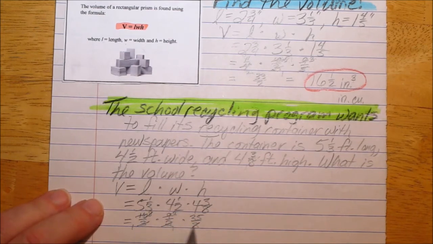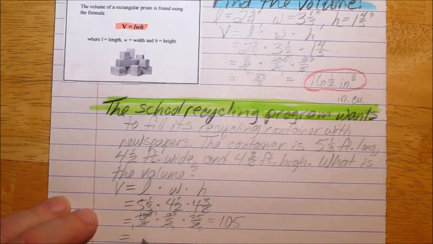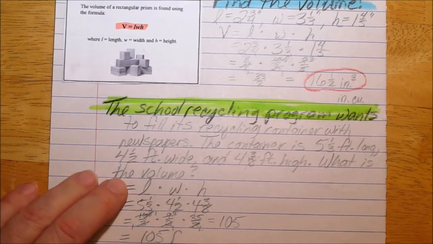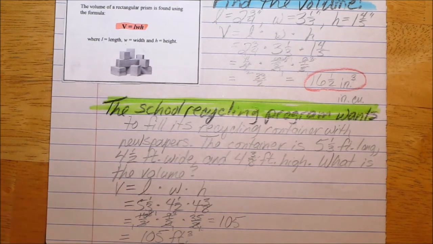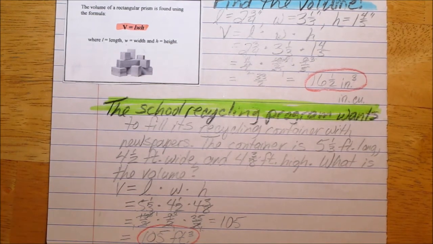Oh, but now I have a matching 8 and 8 here. Remember, I can skip a fraction if I want to, as long as I'm going diagonal. So 8 goes into itself once, and 8 goes into itself once. And now I just have, yep, there's nothing more I can do here. So I have only ones at the bottom, and 3 times 35 is 105. So my answer is 105 feet cubed. Remember, cubed with 3 there. 105 feet cubed is the volume of that recycling container.